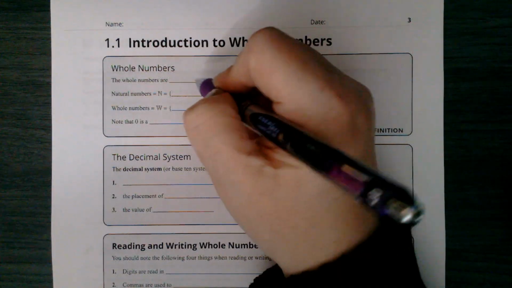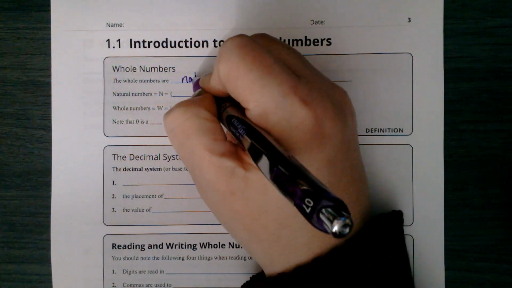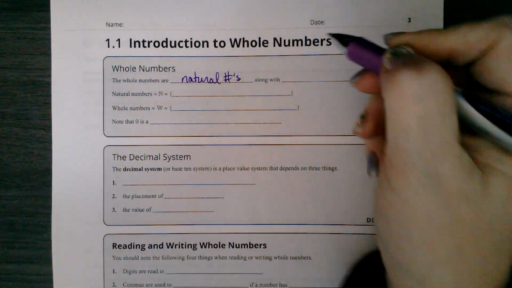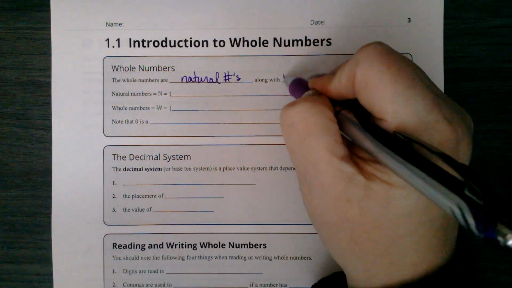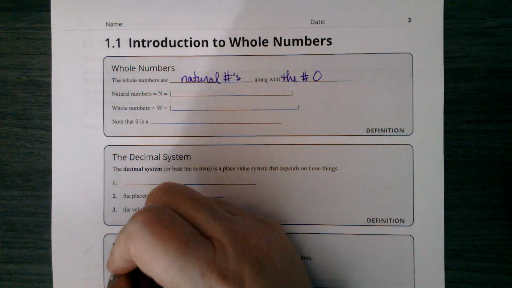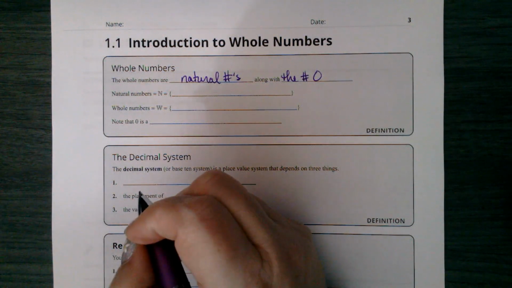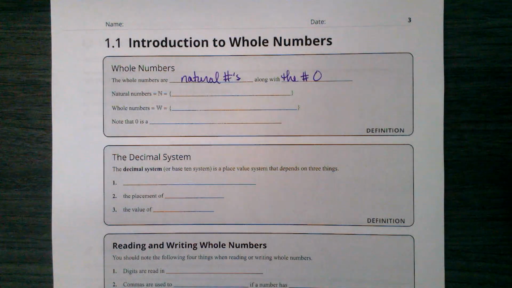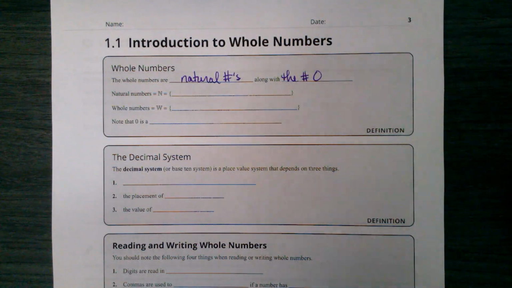Whole numbers are natural numbers along with the number 0. You're going to find out I use a lot of shorthand. In addition to using a lot of shorthand, I also simplify things. I don't like to use a lot of words. I'm not an English person. I am a math person.